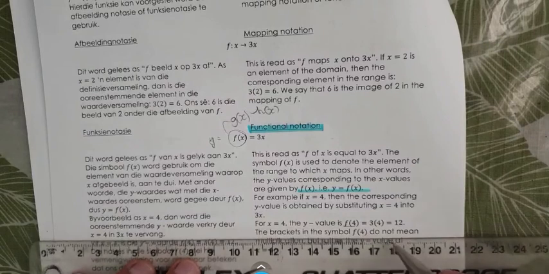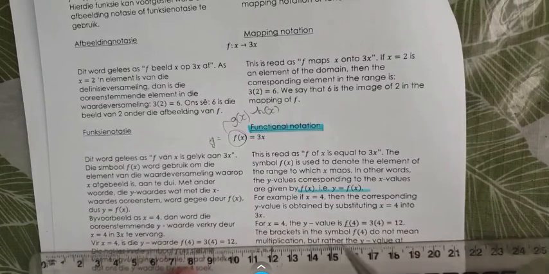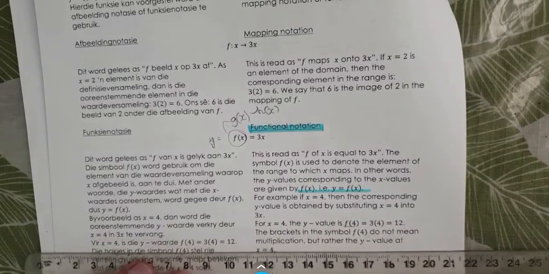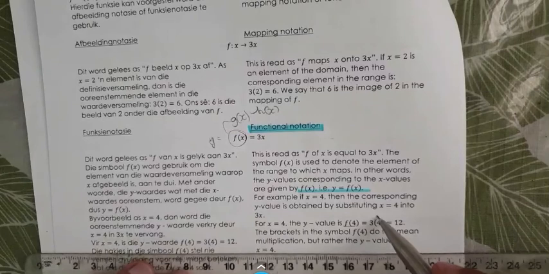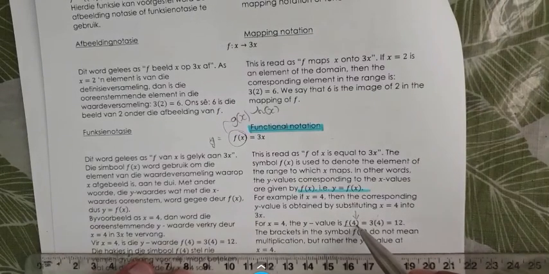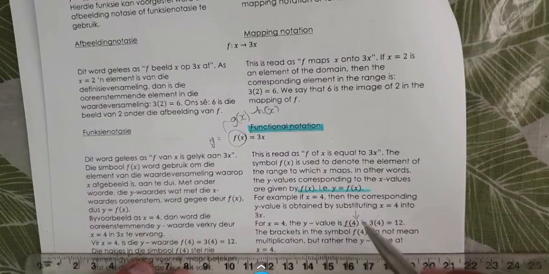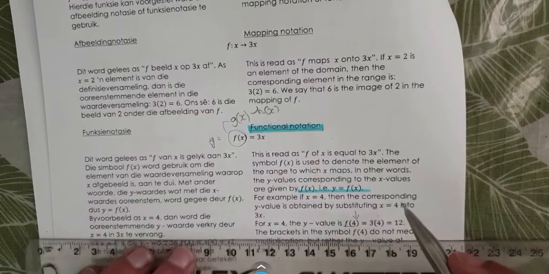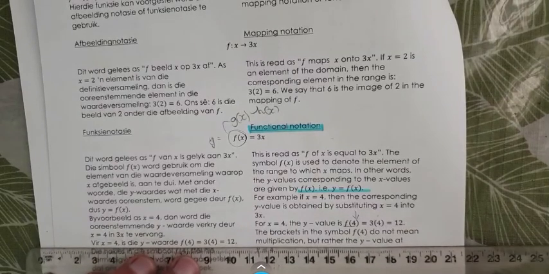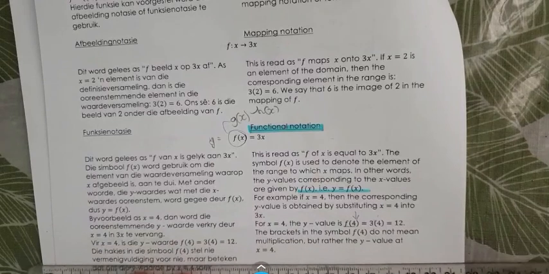The bracket is a symbol of "if", and it does not mean multiplication, but rather the y value at this 4. It means where x is equal to 4. So that doesn't mean f times 4. Alright? This simply just means where this function has an x value of 4. And it does not mean multiplication, but rather the y value at x is equal to 4.